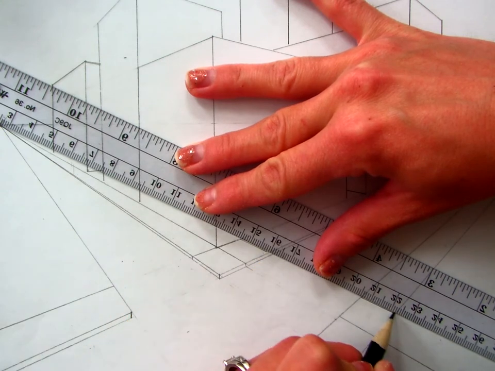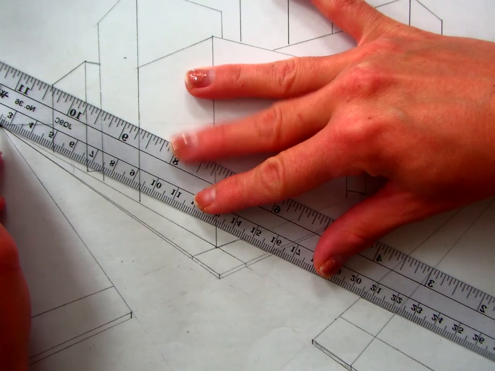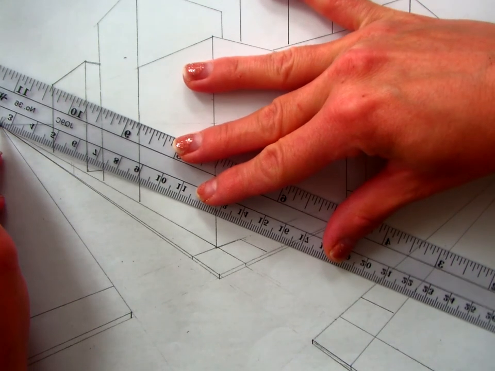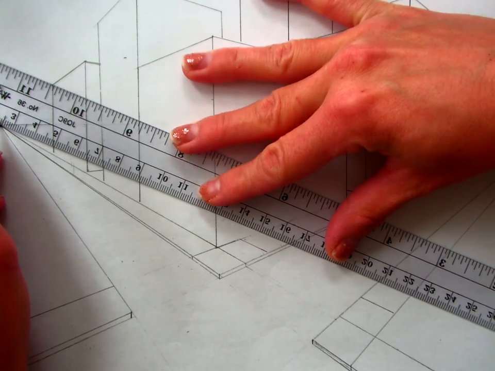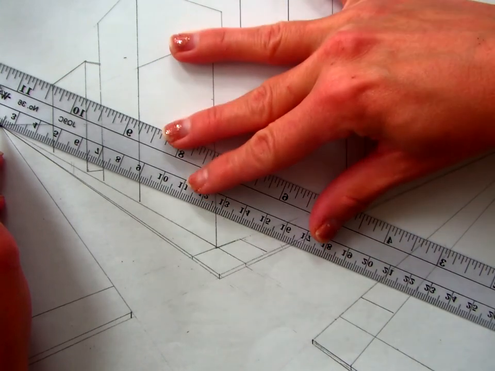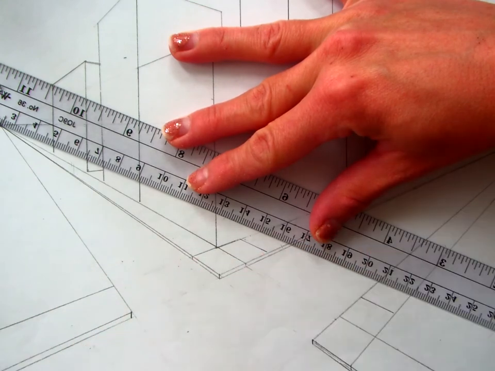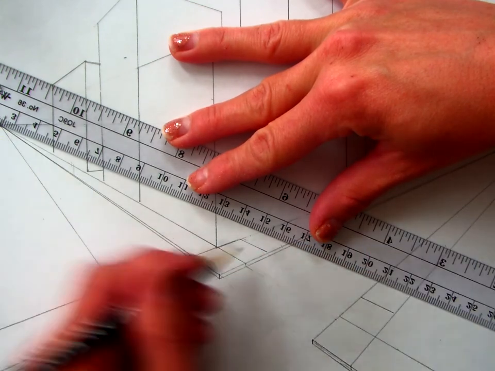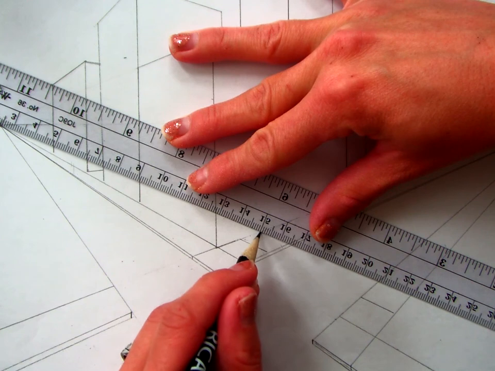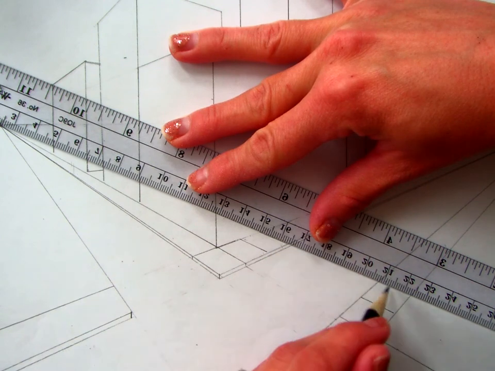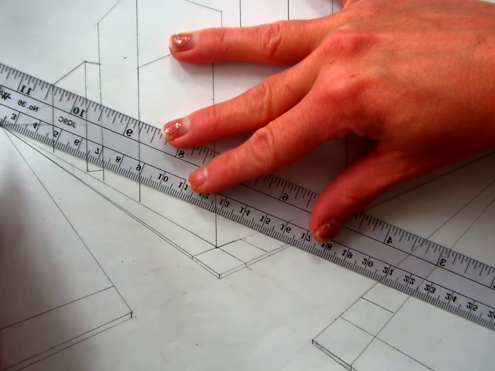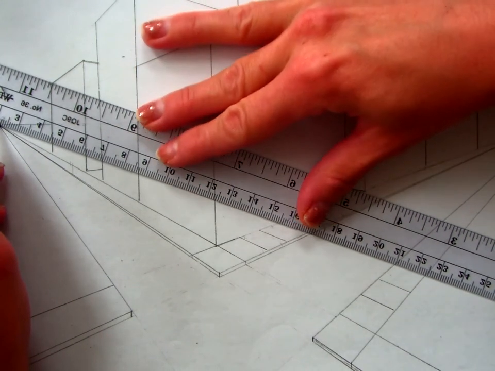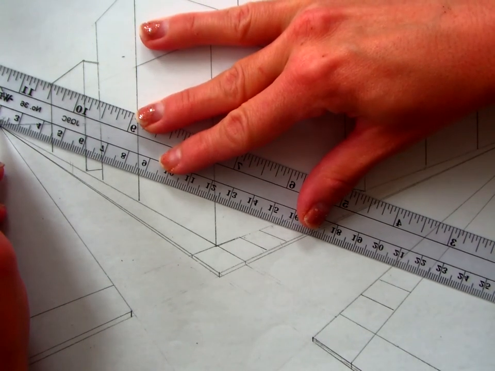By lining my vanishing point up one time and just shifting it back, I can get both lines off of one ruler spacing. I don't have to do one side and then go back and do the other side. You can do them both at the same time, and the spacing will appear correct. So we're going to continue that back a little ways.